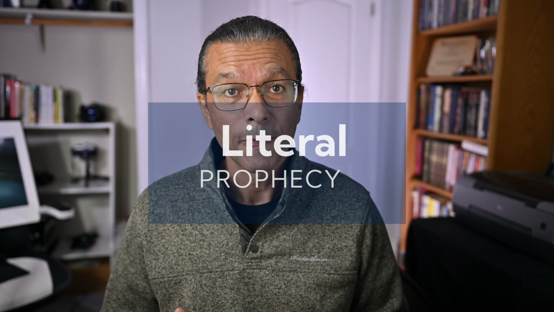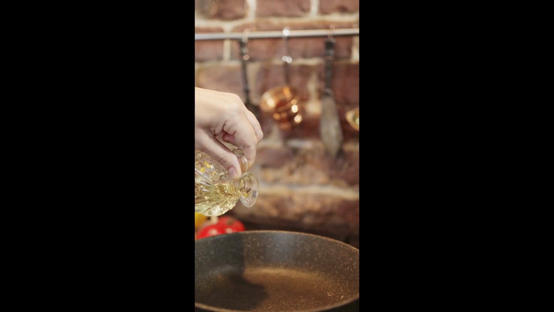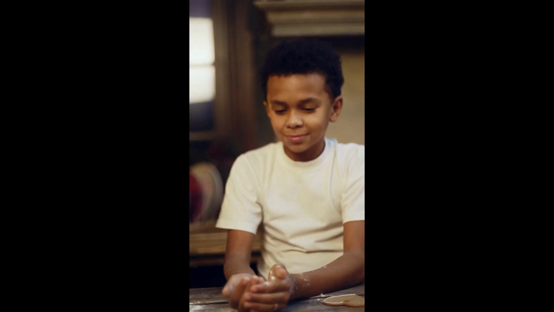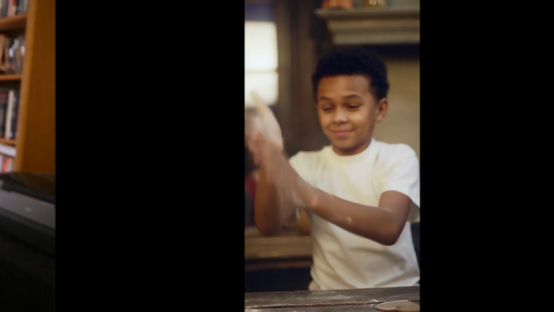There are two kinds of spectacular, attention-getting prophecies. There's literal prophecy and symbolic prophecy. Literal prophecy is like Elijah and the widow of Zarephath in 1 Kings chapter 17, where God made a small vial of oil and a handful of flour feed Elijah, the widow, and her son through a years-long famine.